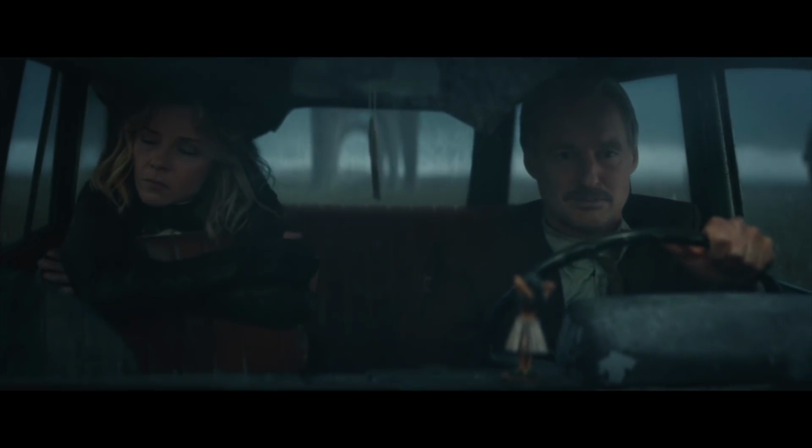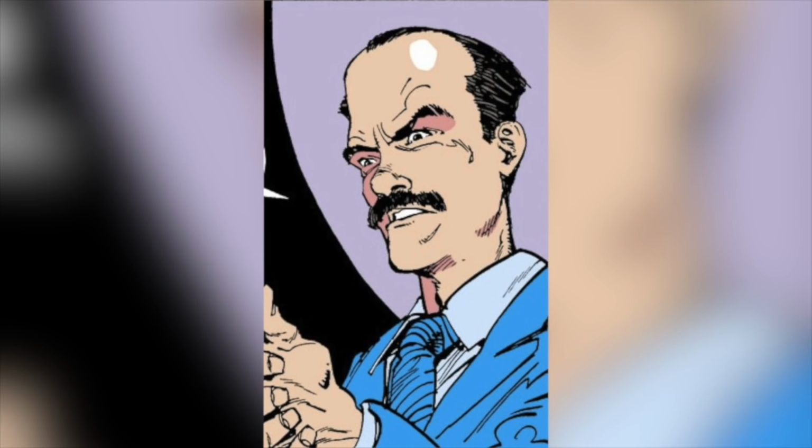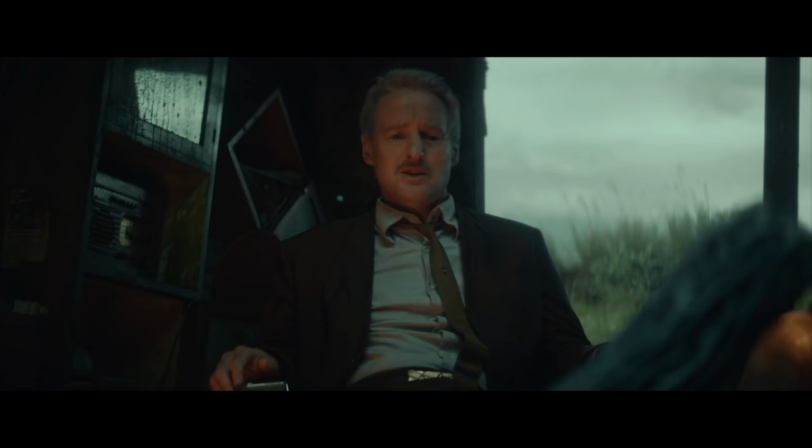Johnny Pappas on Twitter pointed out that this license plate reads GRNW1D, a reference to Mark Gruenwald, longtime Marvel writer and editor, and the basis for Mobius in the comics. Mobius doesn't remember the alligator.